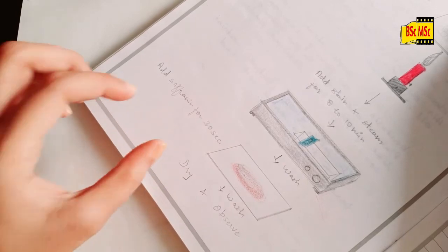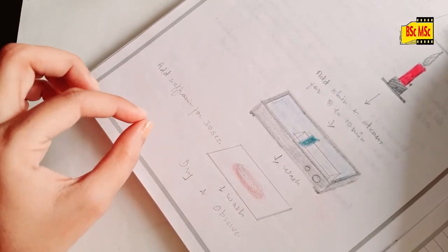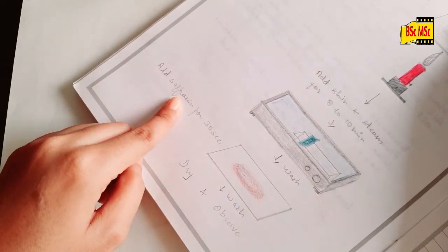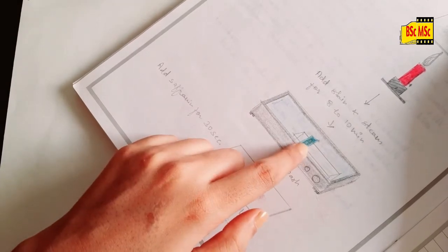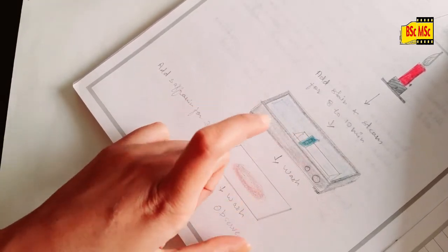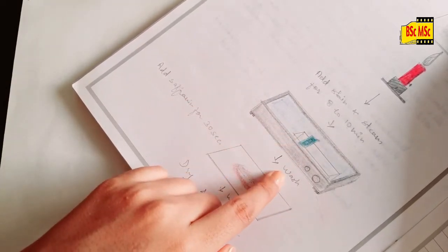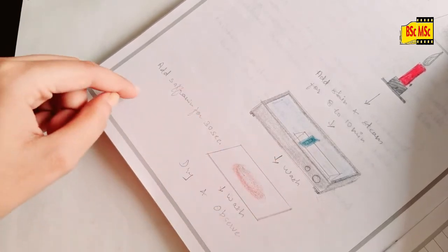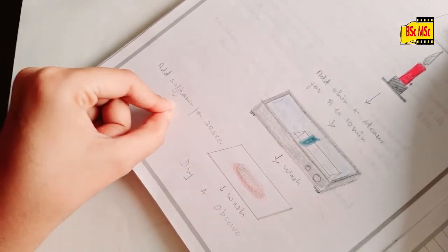Because the vegetative cells, the parent cells, will be stained with the safranin, not with the malachite green, because the malachite green has washed away after the distilled water washing. That is why we use the safranin stain.